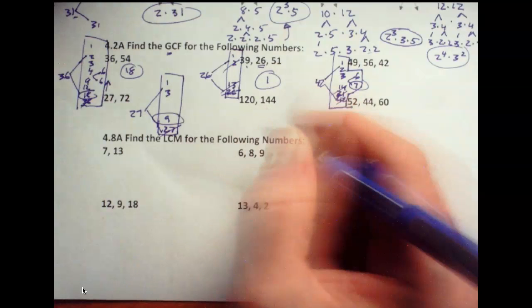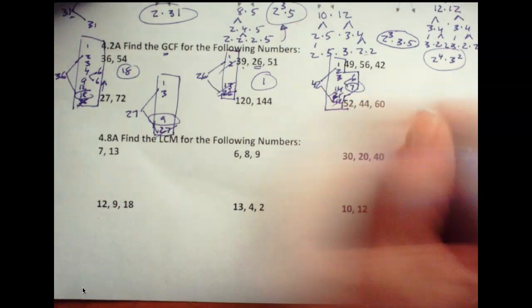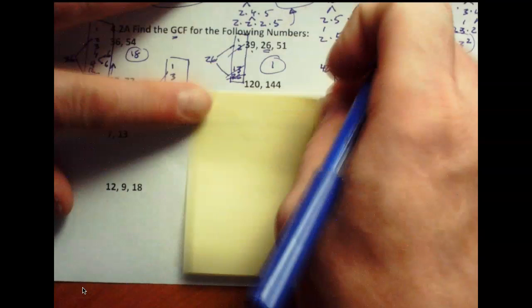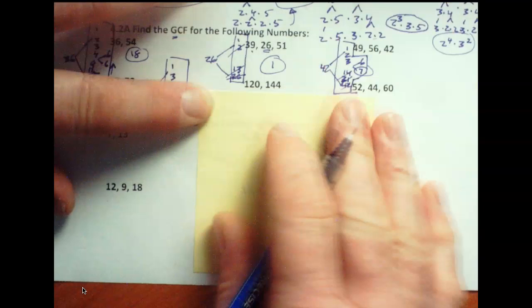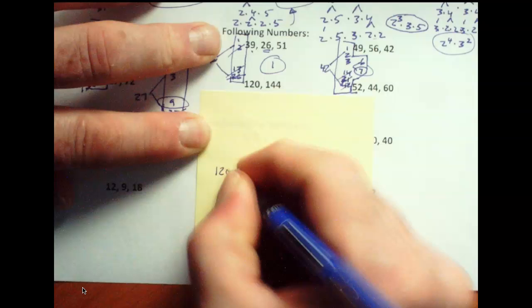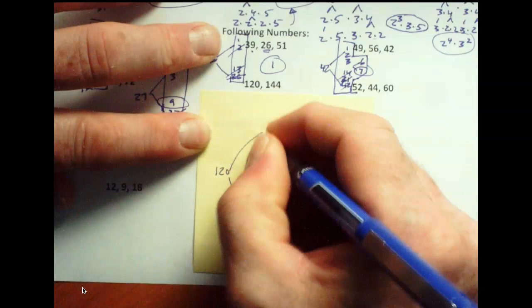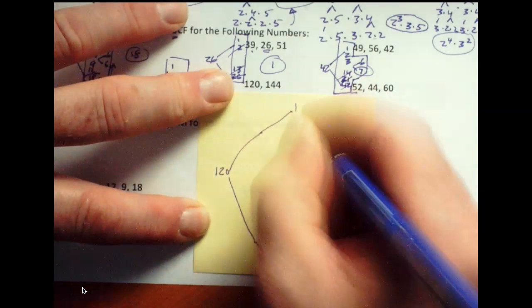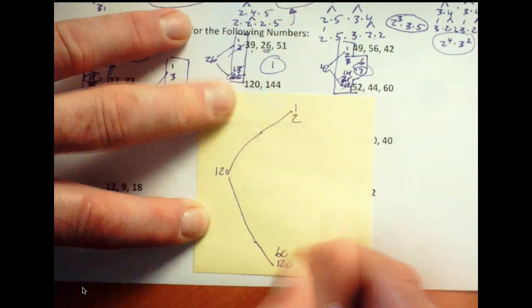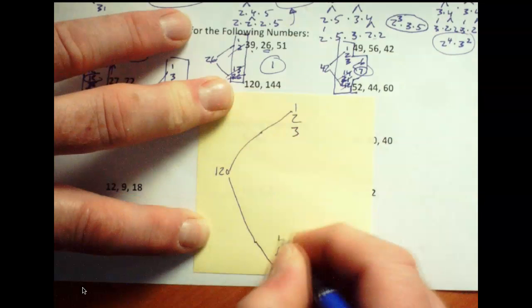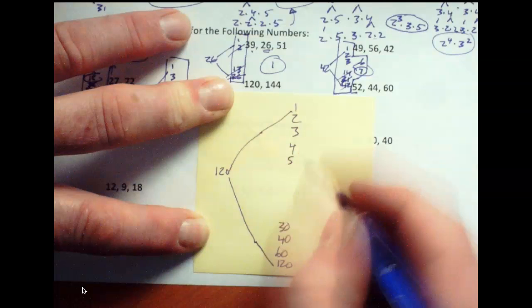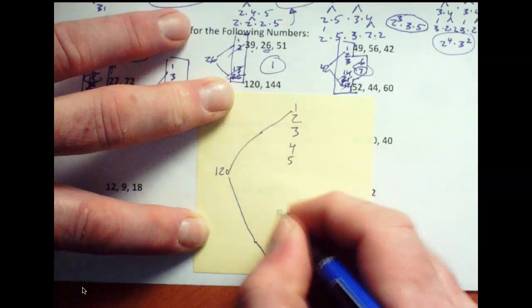120 and 144. I'm going to move this guy here. So you can see better, I will just use a sticky note. We'll factor 120. 120 is the smallest number, so let's put in a factor. There's quite a few factors. 1 and 120. 2 goes in there 60 times. 3 will go in there 40 times. 4 will go in there 30 times. 5 goes in there 24 times.